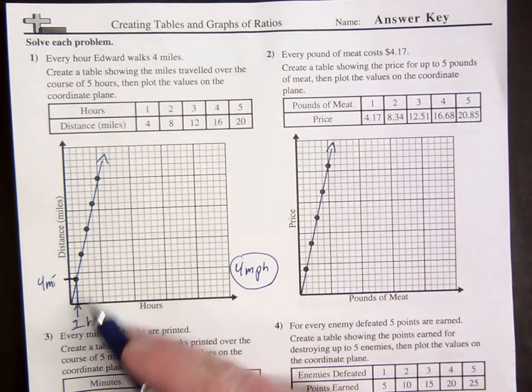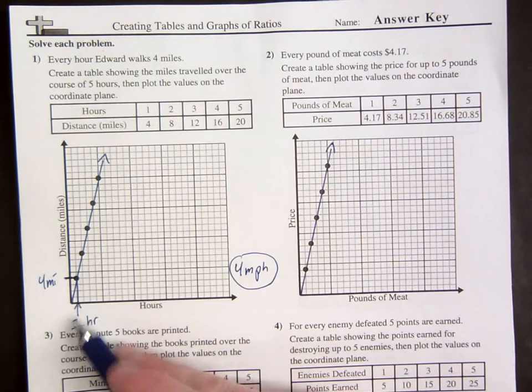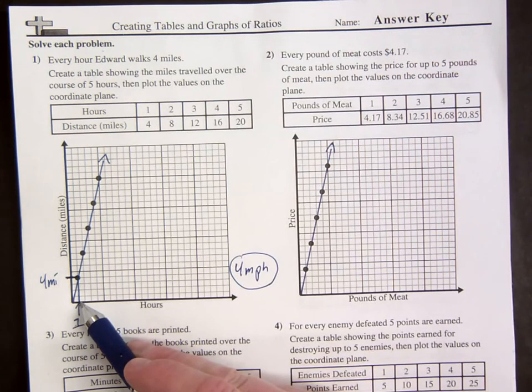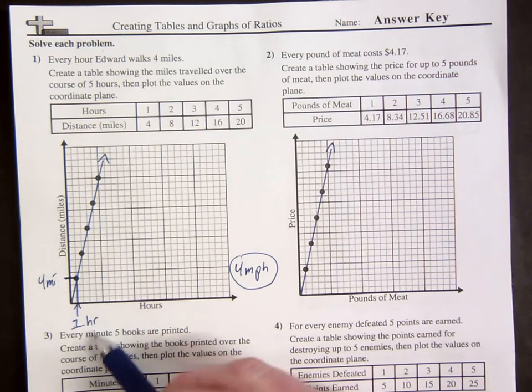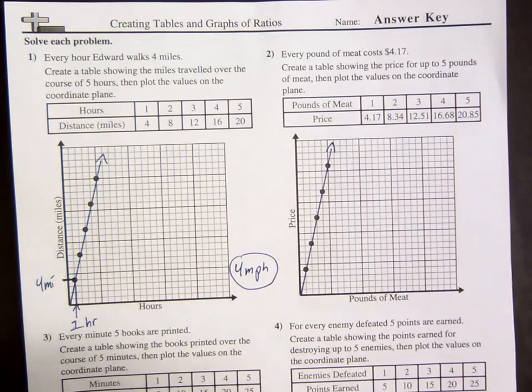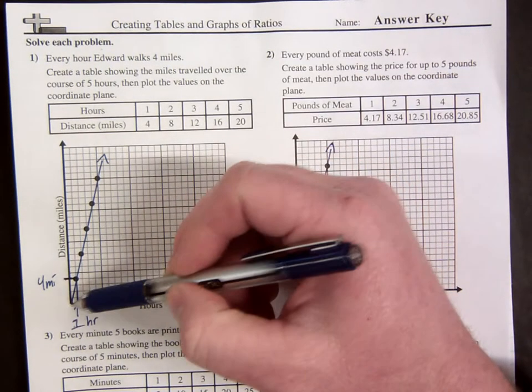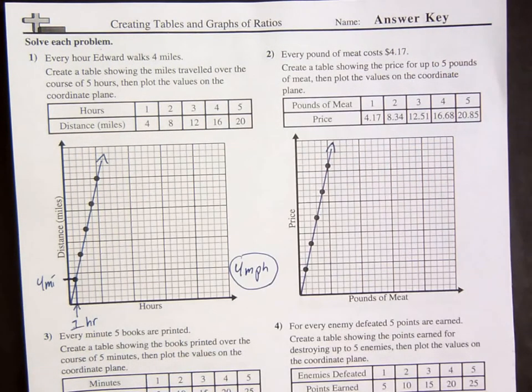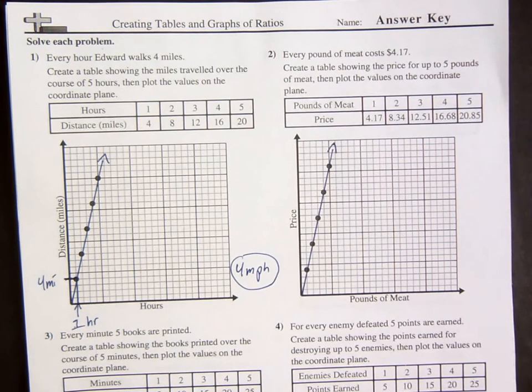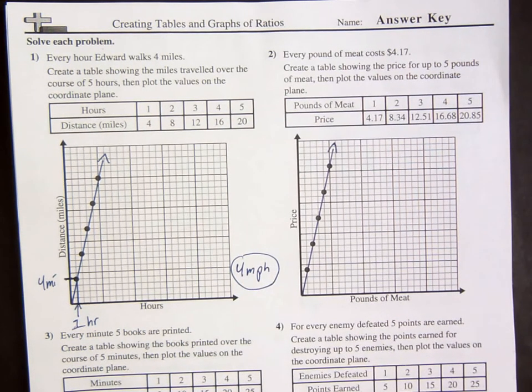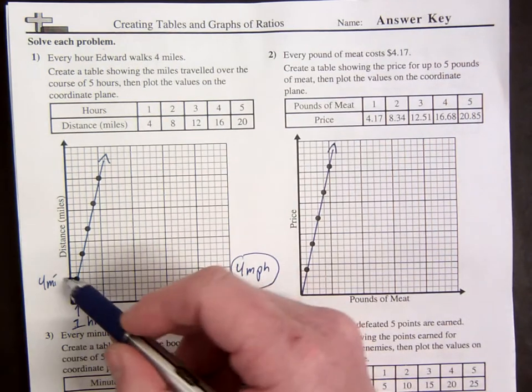Okay, that's one way that we can do it, is to simply go to the 1 on our graph and go straight up and over, because we want to find out, of course, how much change there has been in one whatever unit this is on the x-axis. Hour, pound, minutes, enemies defeated, whatever it is. So that's the easiest way, 4 miles in 1 hour.